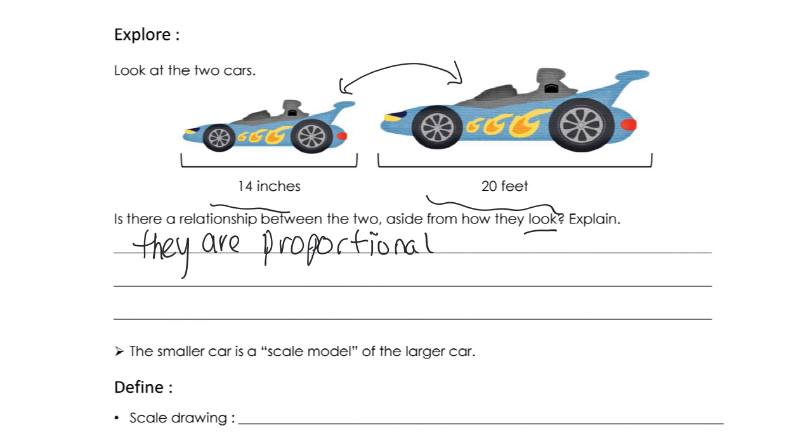And if we had to compare something, we would say that the rate would be 14 inches to 20 feet, or 14 to 20, right? 14 to 20, which can be labeled as a scale, which is when we put inches to 20 feet.